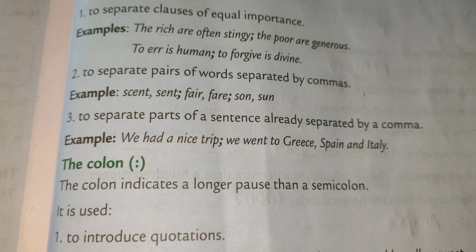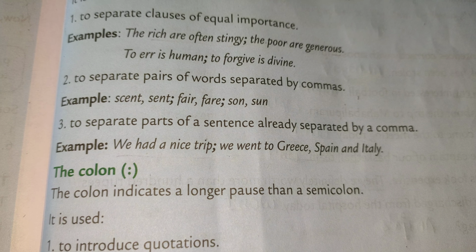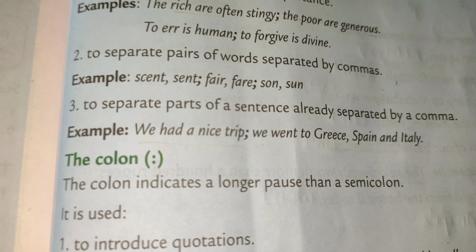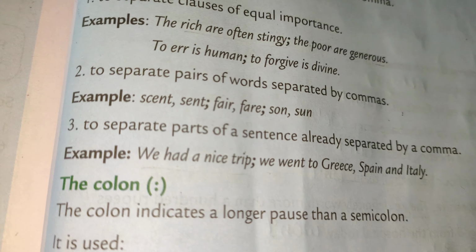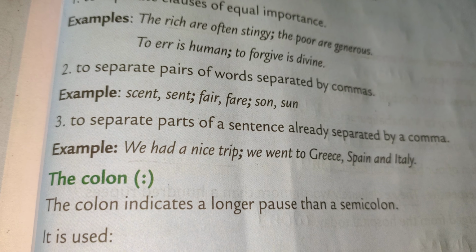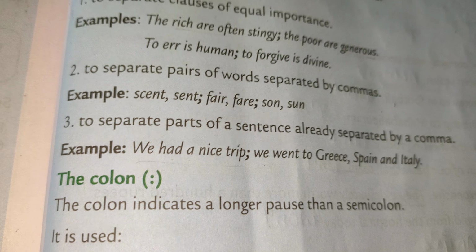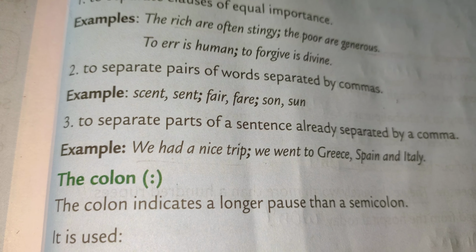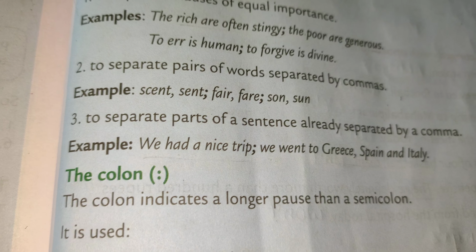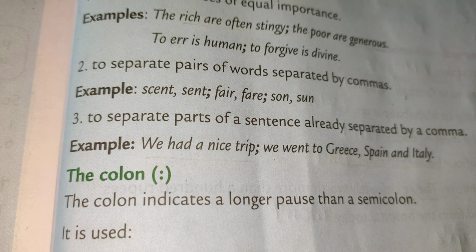Now next is to separate pairs of words which are separated by commas. In the example, we already have some words written: sent, sent, fair, fair, sun, sun. So students, you will see these words are pronounced in the same way, but they have different meanings, and their spellings are different.